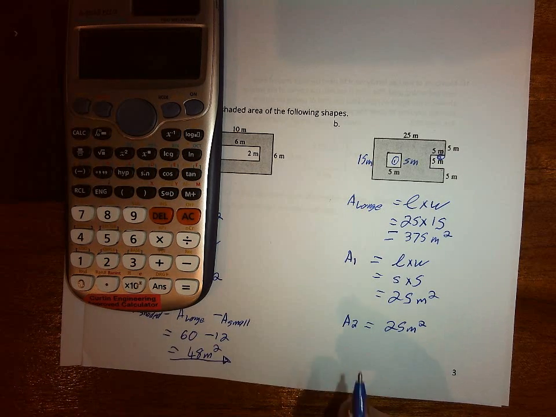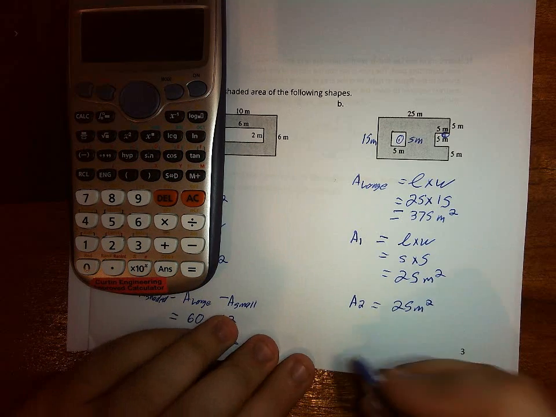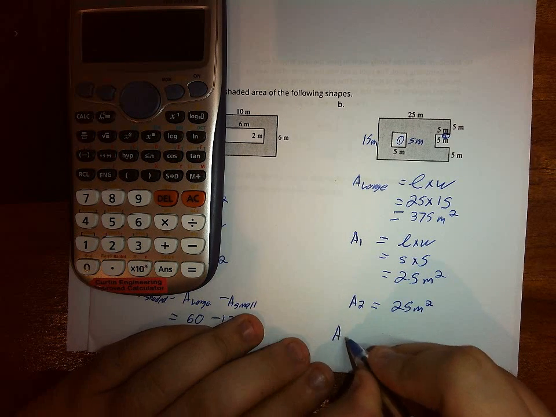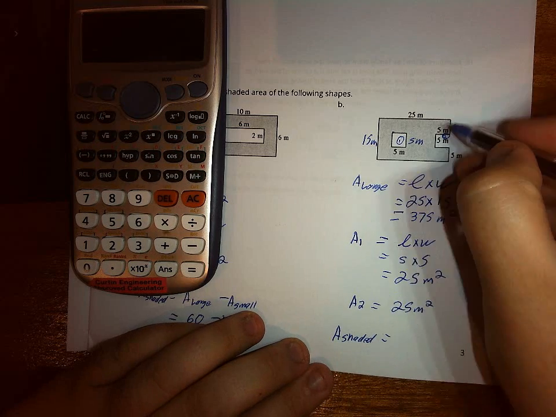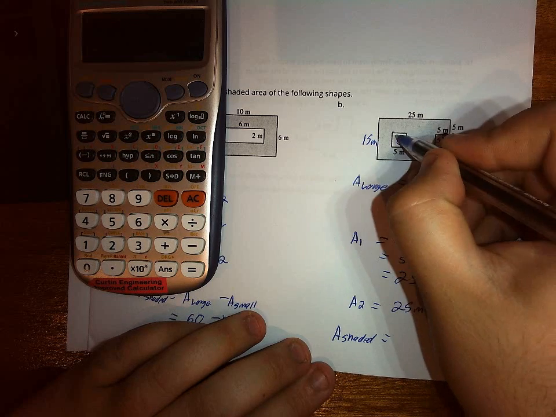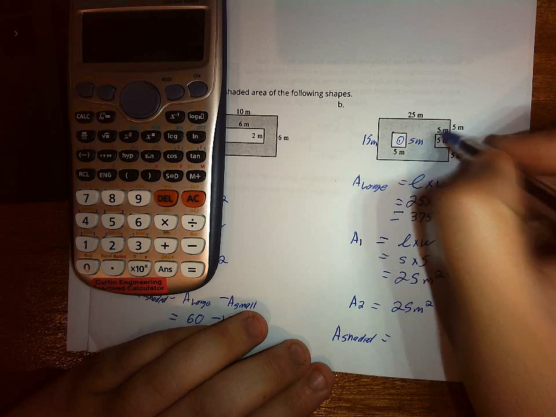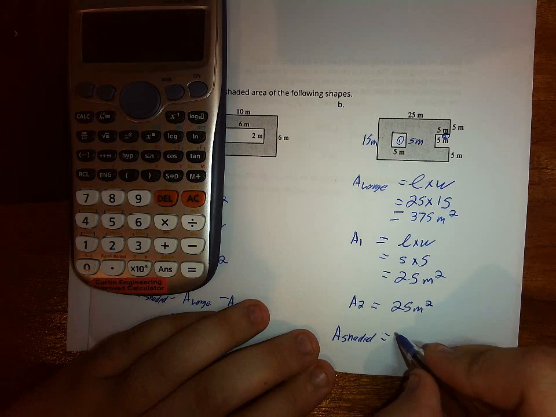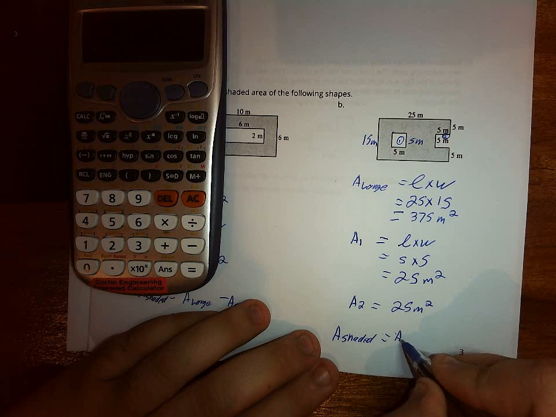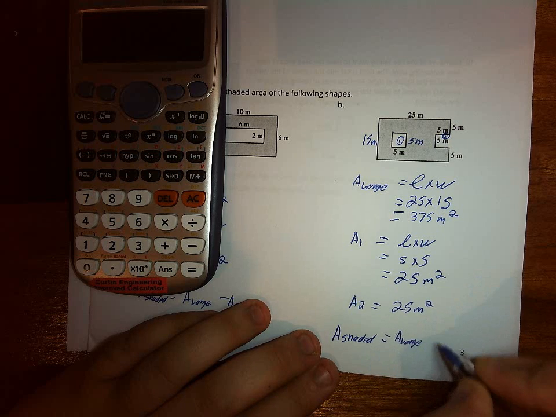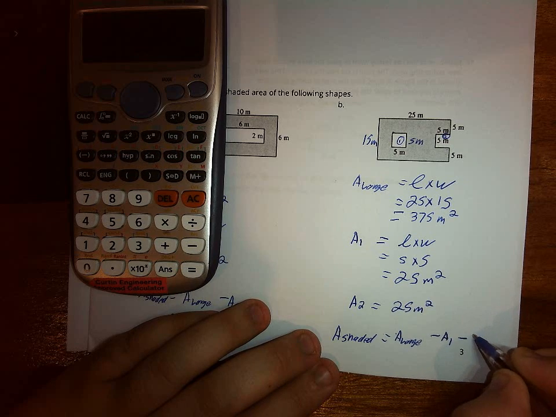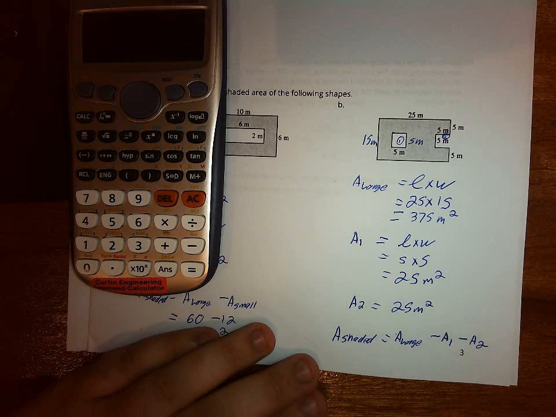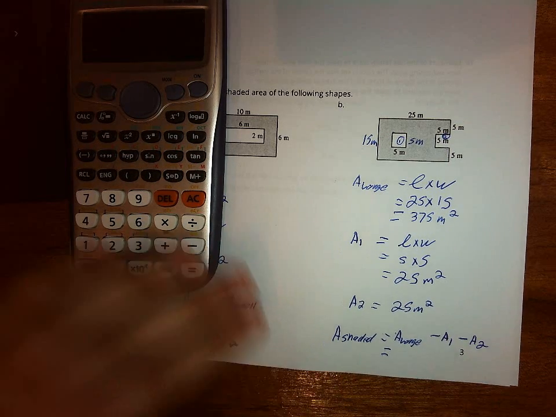Now the last thing that I need to do is work out the area that's shaded. So area shaded equals, I need the large area, and then I need to cut out both of these things. So I'm going to say area large subtract A1 subtract A2. Okay, so what's my large area?